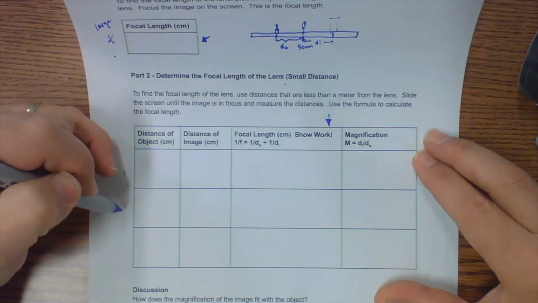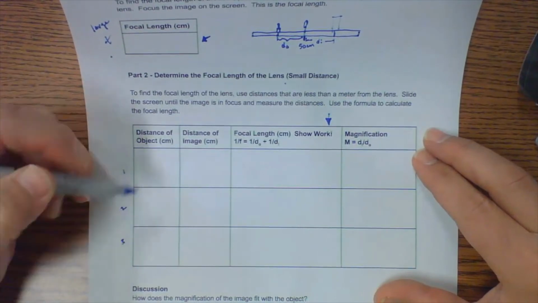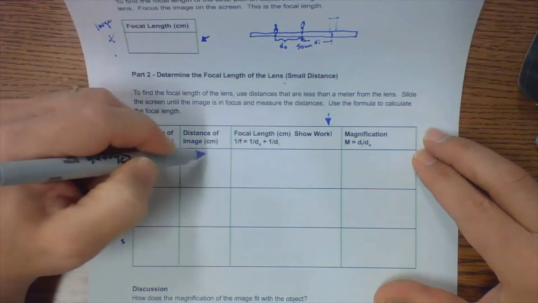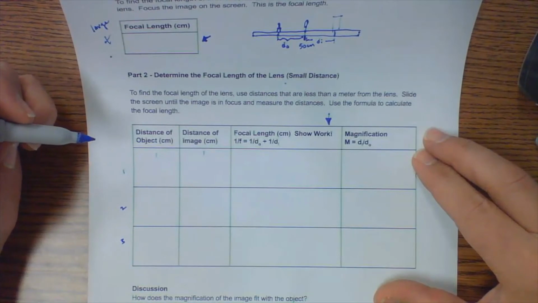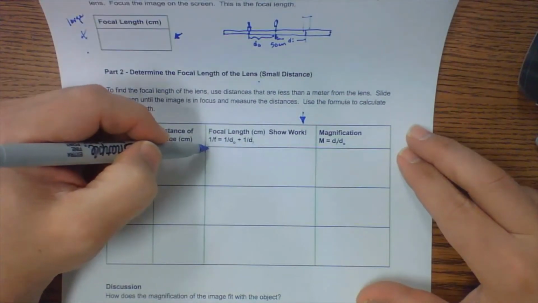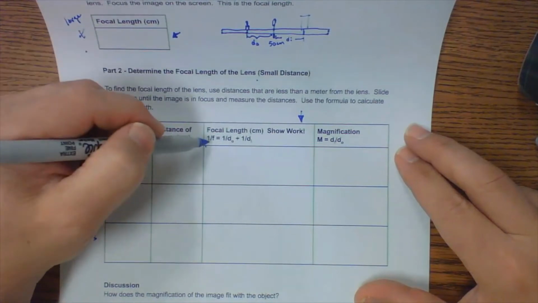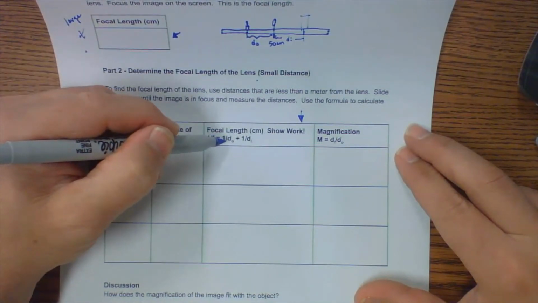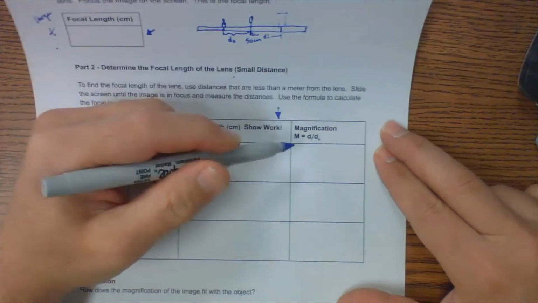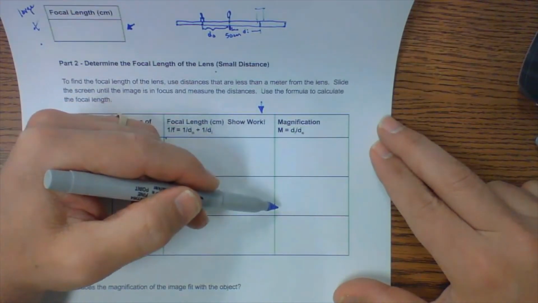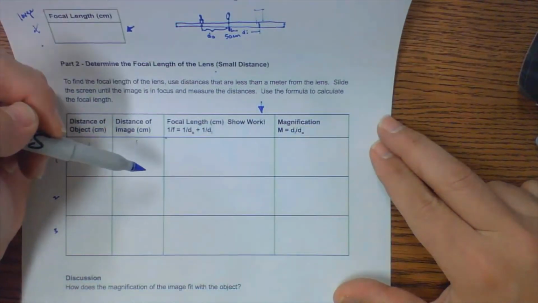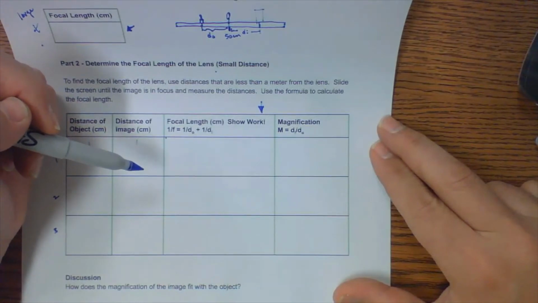There'll be one for this, one for this, and one for this. Again, you're just collecting these in centimeters. When you're done with that, all you have to do is do the same math that we did with the previous one. So again, it's 1 over f equals 1 over d_o plus 1 over d_i. And then we'll get our magnification here. The nice thing is you'll see clearer images because the lenses give us better images.